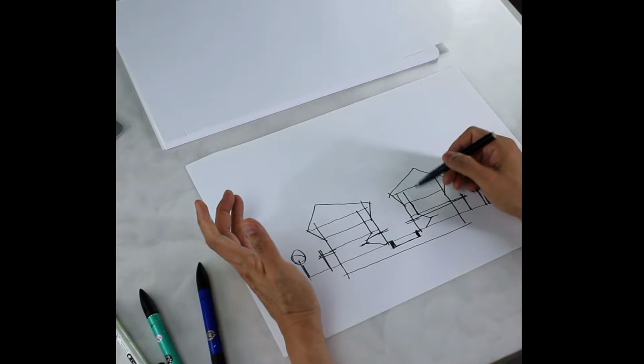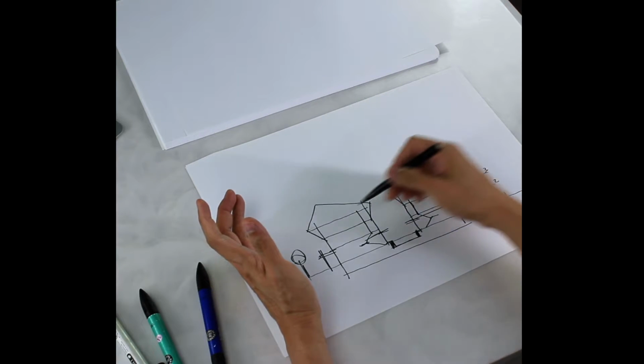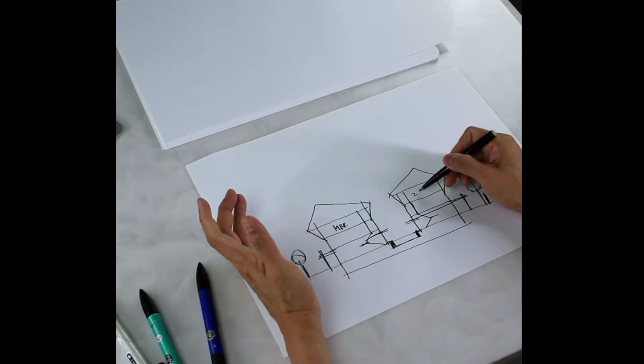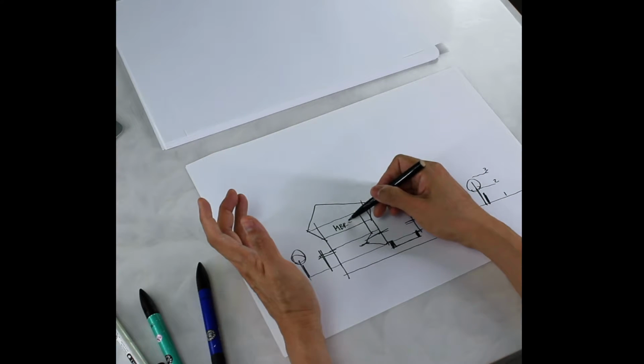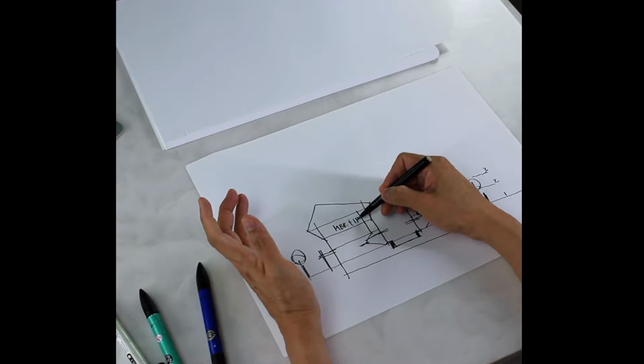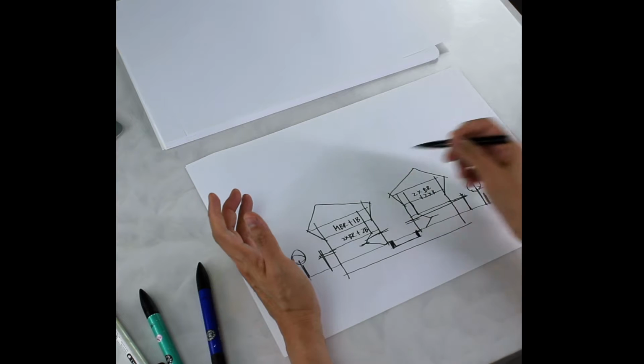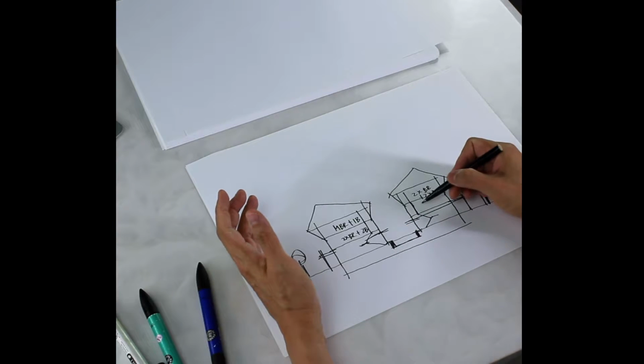I would probably put the master bedroom upstairs, on this side, and then here we can have 2 bedrooms plus 2 baths. Plus 1 bath, 1 major bath, and here 2 bedrooms plus 2 baths. So you have here as well 2 bedrooms, plus 2 baths.